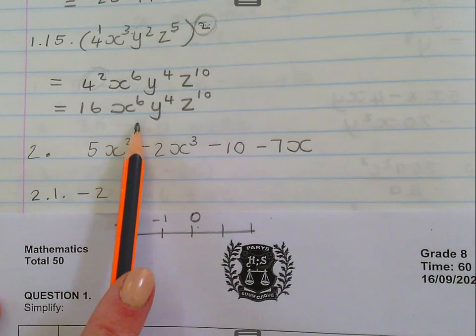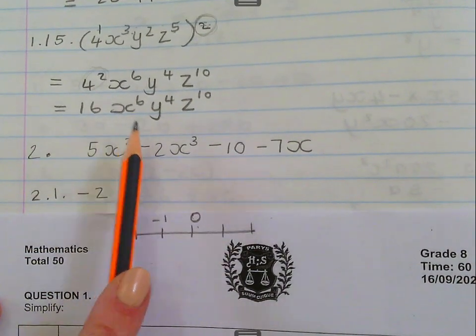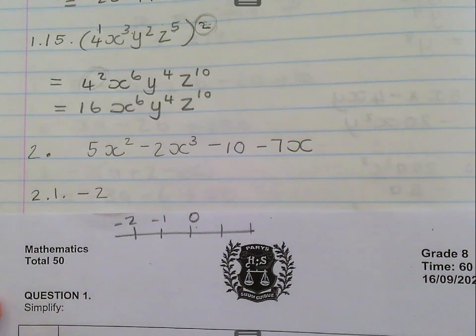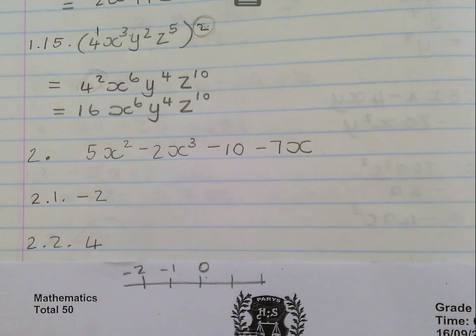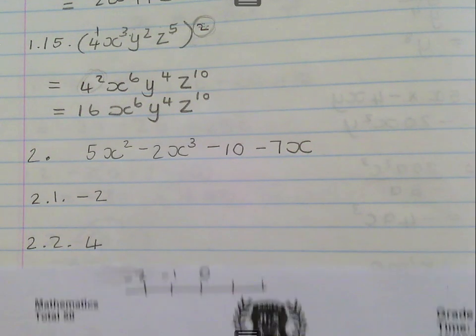You cannot be getting that wrong. And we've done so many of them. Okay, that one is -2. Got that one right? 2.1, -2. Good. How many terms does the expression have, Ayanda? 4 terms. What is the mathematical name of the term -10 in the expression? It's the constant.